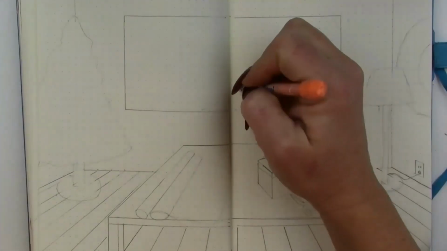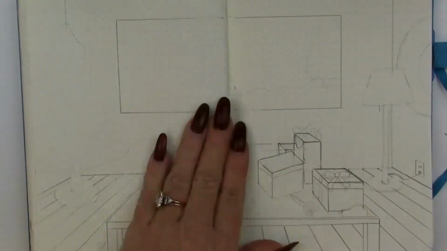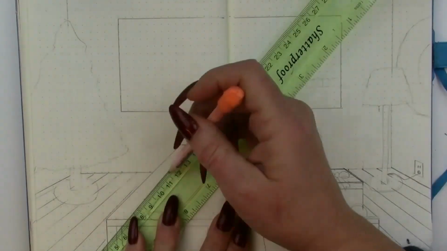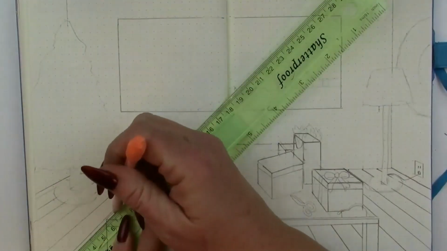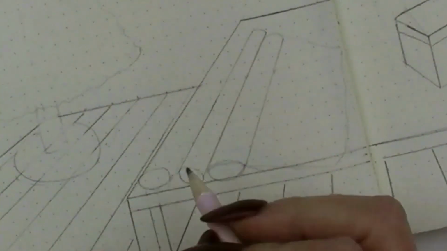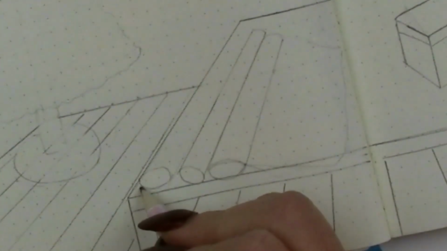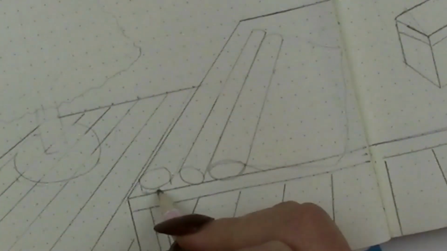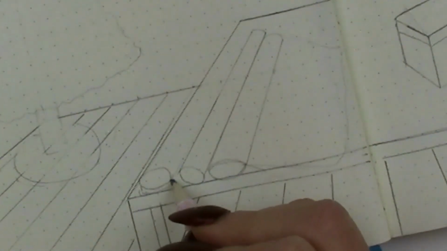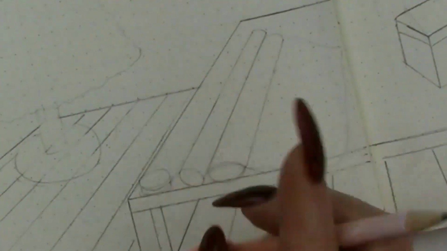I think if I would have erased the guidelines first, I might have left the bottom, but that's okay because a Christmas tree is going to have its own shape anyway. A little spool of ribbon.